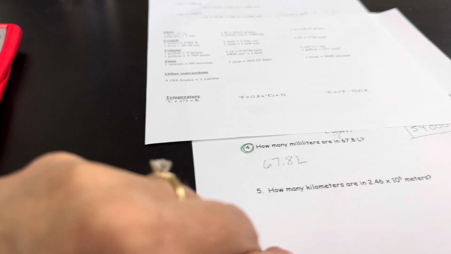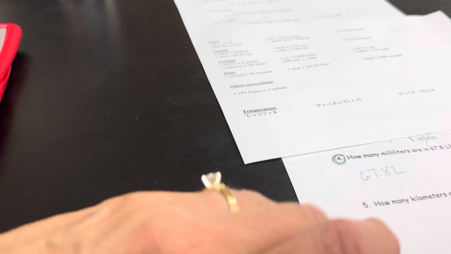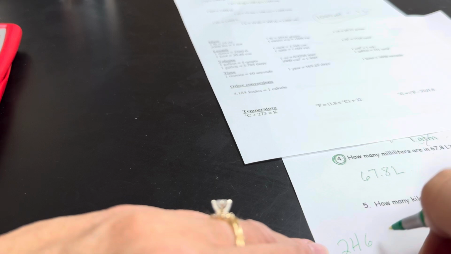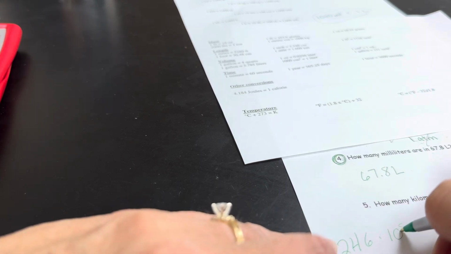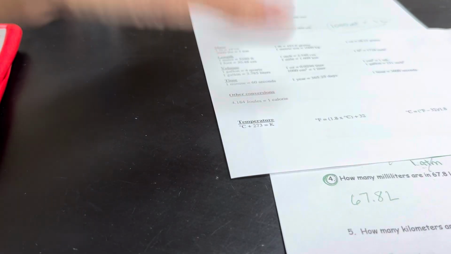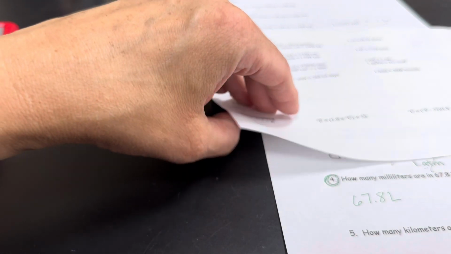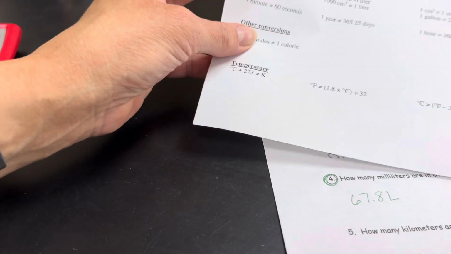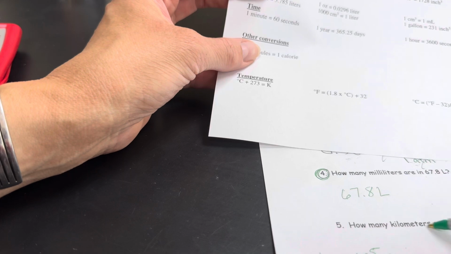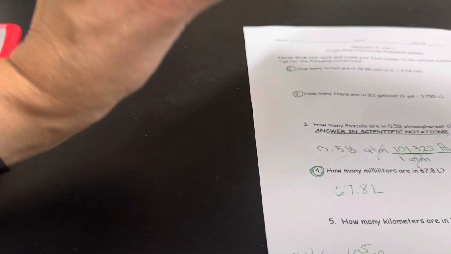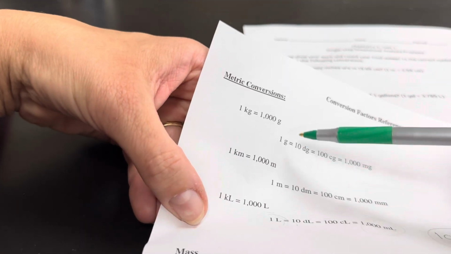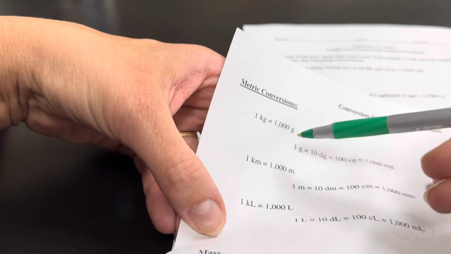So we're going to copy down what they give us, and look at that. It is in scientific notation. Okay, so first of all, I know that you're probably looking at that scientific notation. I'm going to talk about that. But first of all, let's find something that connects our meters and kilometers. I'm going to go back to my page here, and here I have meters and kilometers right here.